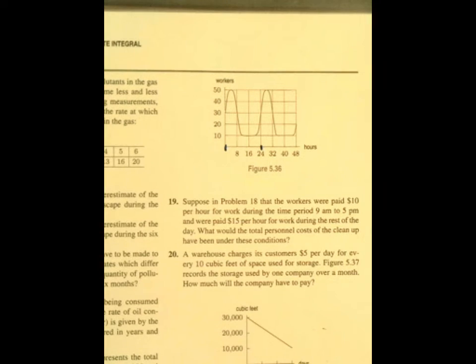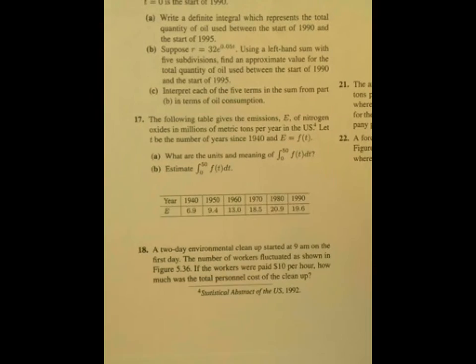It says, suppose in problem number 18, oh goody, we have to go back and actually look at number 18. Suppose in problem 18 that the workers were paid $10 per hour for work during the time period from 9 to 5, and were paid $15 per hour for work during the rest of the day. What would be the total personnel cost of the cleanup under those conditions? So we go back and look at number 18 to see what all of that pertains to.